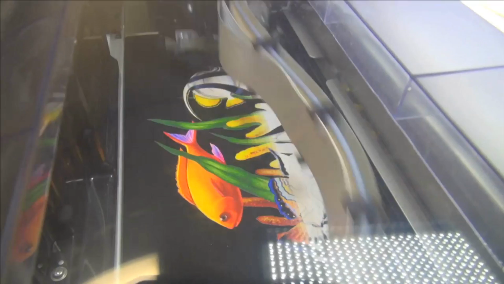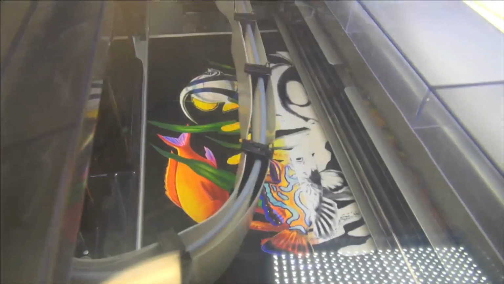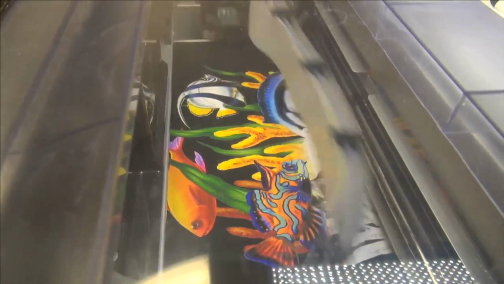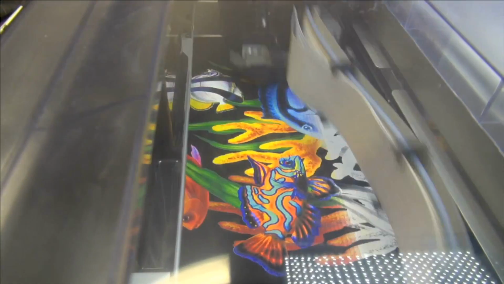So the Epson has printed the white ink. It has pulled the shirt back in, and it is printing the color. Once this is done, we have yet another step in the process to do, and that is curing the ink that is on the shirt. And we'll go back to our Fusion heat press to do that, but that is another 60 seconds.